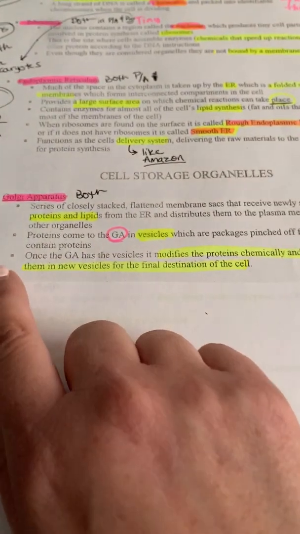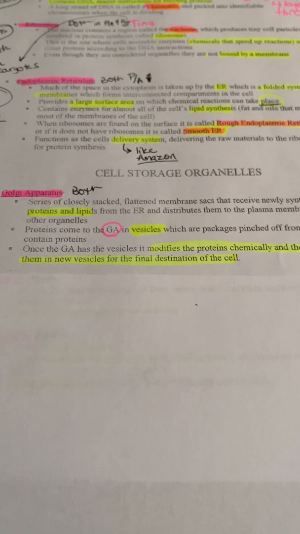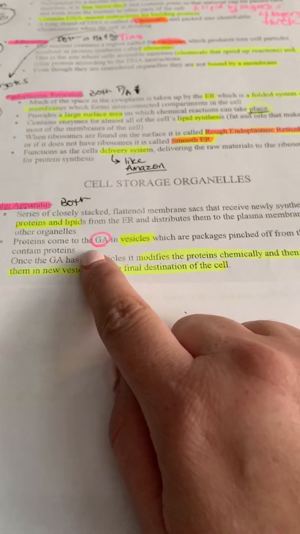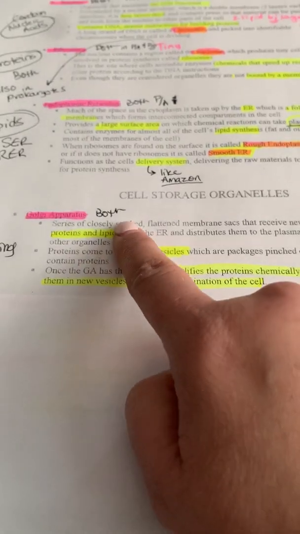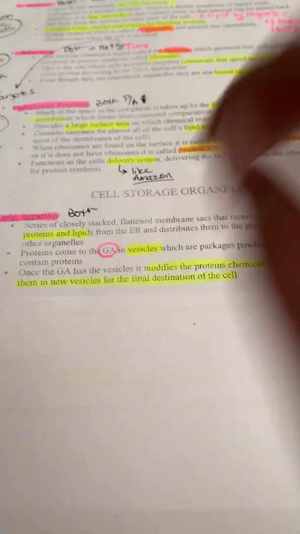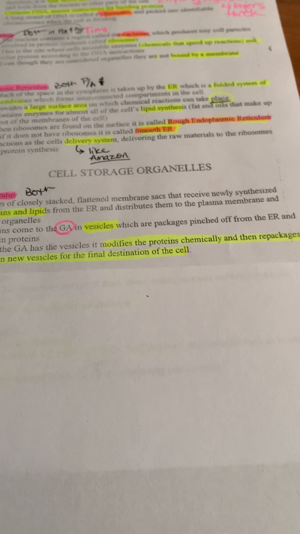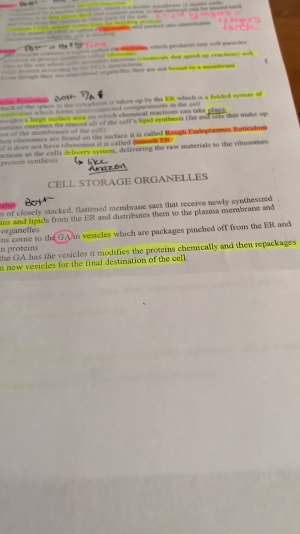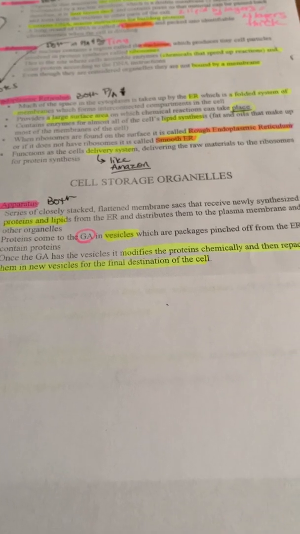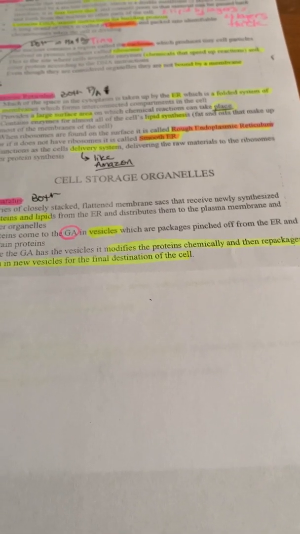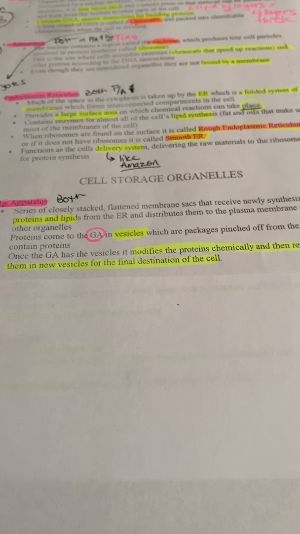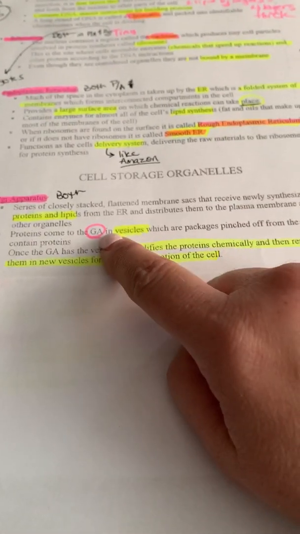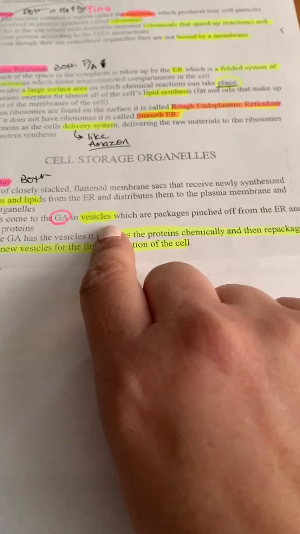So it's going to take all of the raw materials that were made in all of these other organelles and repackage them into a form that the cell can use. Okay, both plants and animals have them. It's a series of closed, stacked, flattened membranous sacs that receive newly synthesized proteins and lipids from the ER and distributes them to the plasma membrane and other organelles.